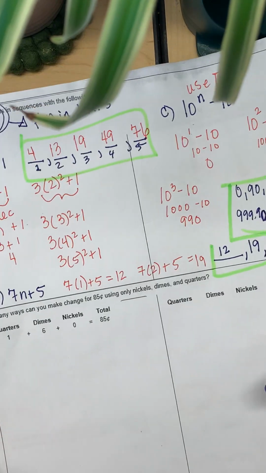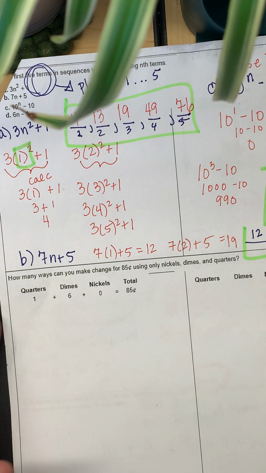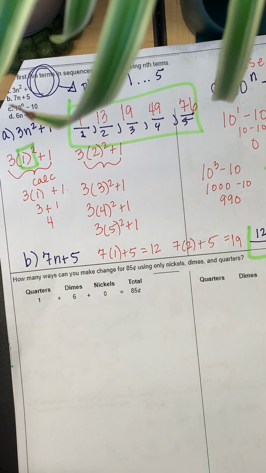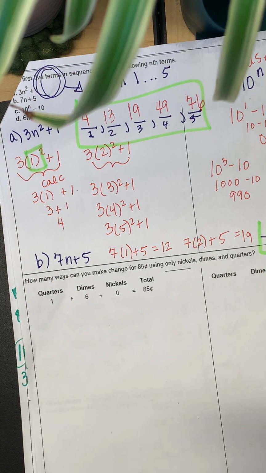It says, how many ways can you make change for 85 cents using only nickels, dimes, and quarters? Okay, make change means we come up with all the different combinations that could add up to 85 cents. Okay, so let's get started.